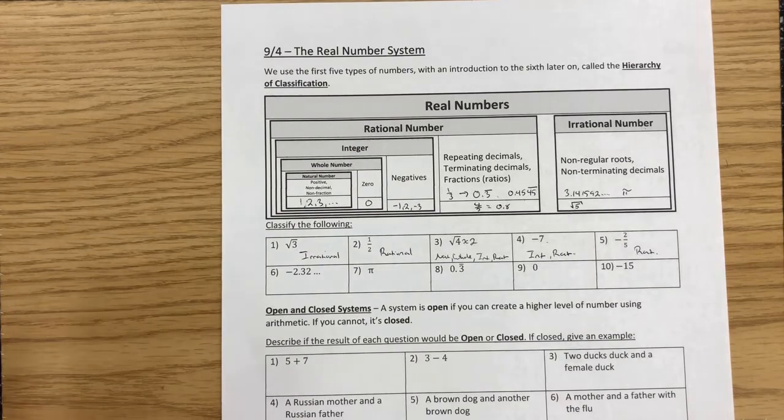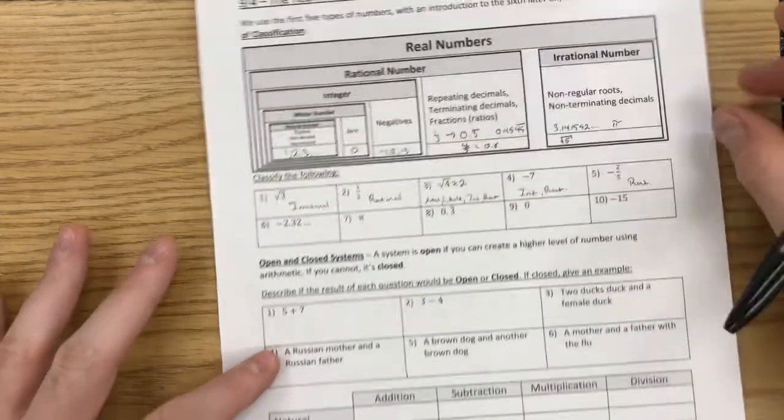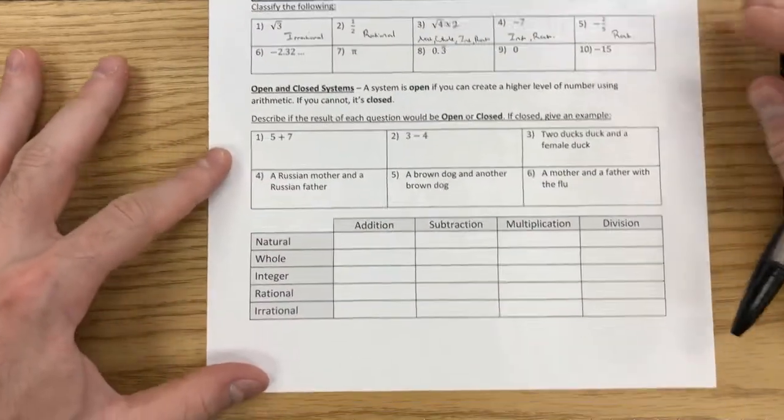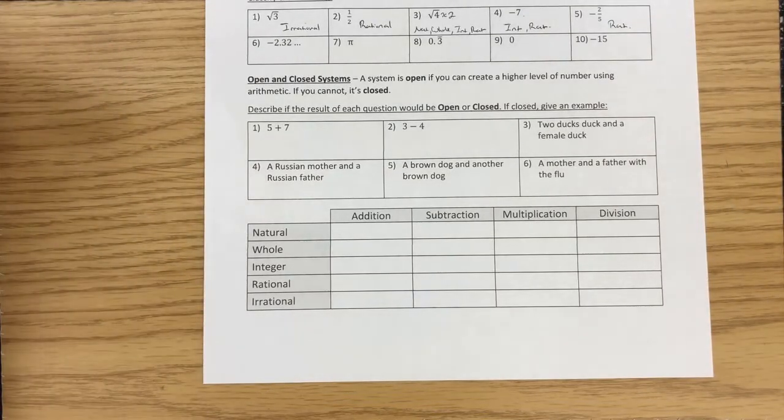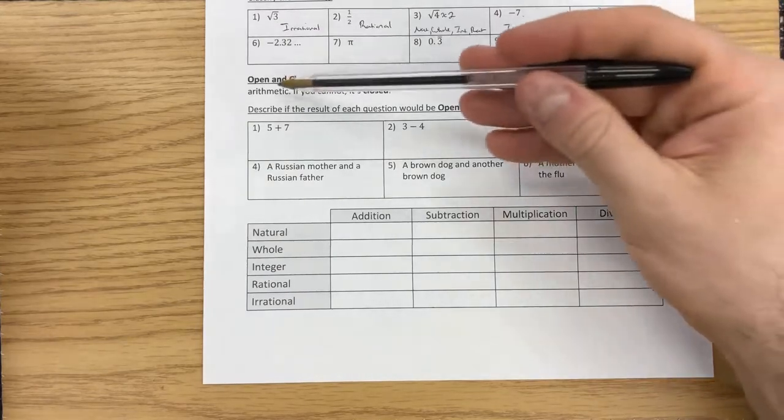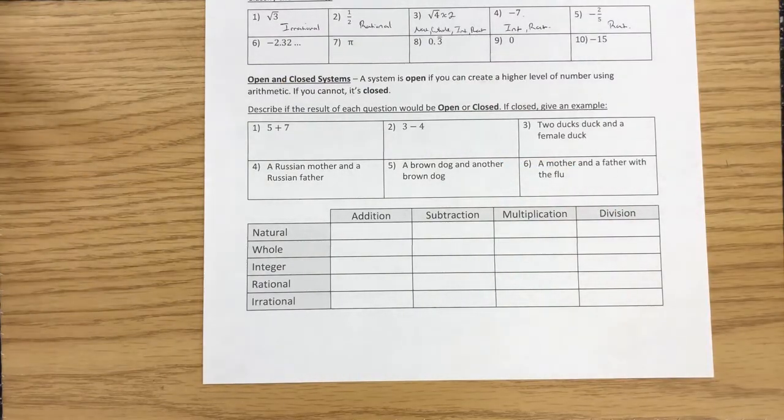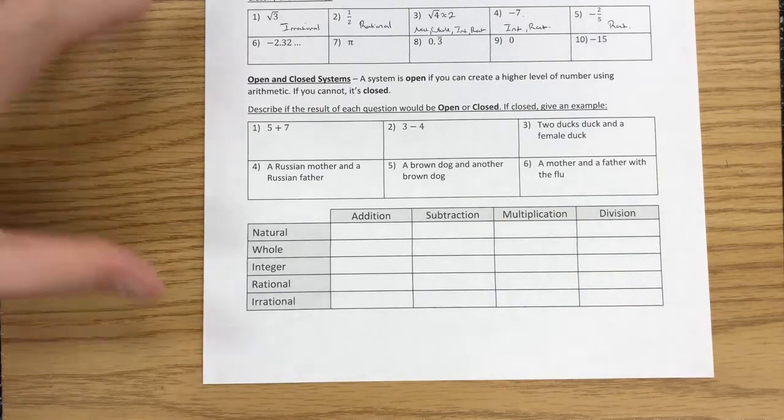And then we can move on to the next topic that we have. We have open and closed systems. Now, open and closed systems just means, can we create something new from something that we already have? Can we create a higher level of number using some basic arithmetic? If I can't create anything new, it's considered closed. So let's try out a few examples.